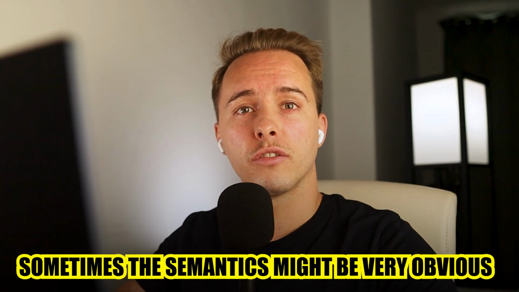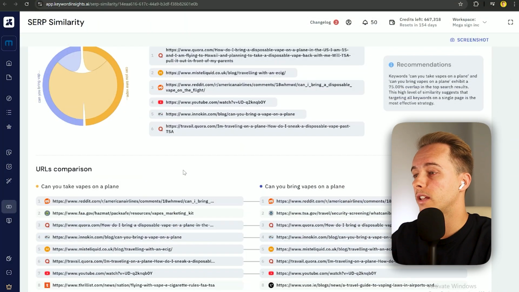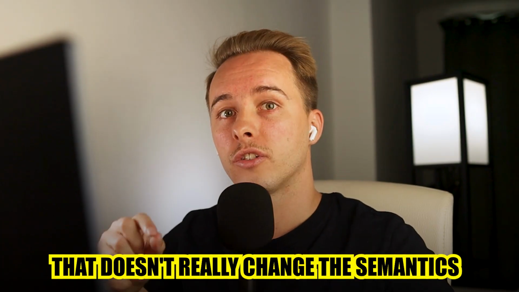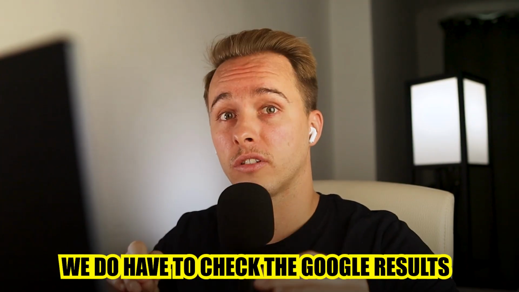So the first thing is that sometimes the semantics might be very obvious or not so much. The best way for you to understand it is to show you these 4 examples. So in this one, can you take babies on a plane, or can you bring babies on a plane? You can really see that the difference is take and bring, and that doesn't really change the semantics. It actually means the same thing. So semantics check, I would say these 2 keywords go together. But now we do have to check the Google results, because sometimes you'll be surprised that 2 words look like the same thing, but you actually need to create 2 different pages.